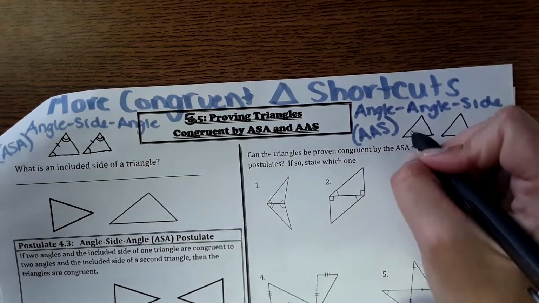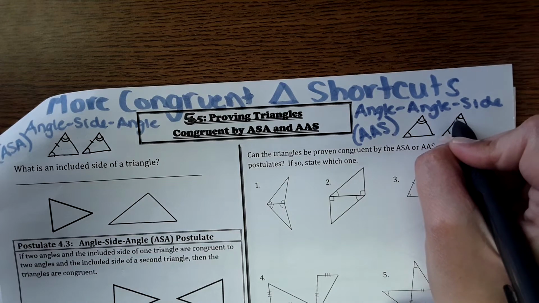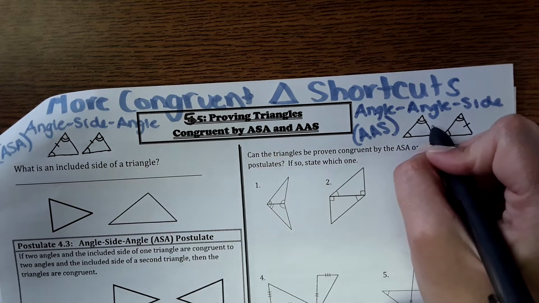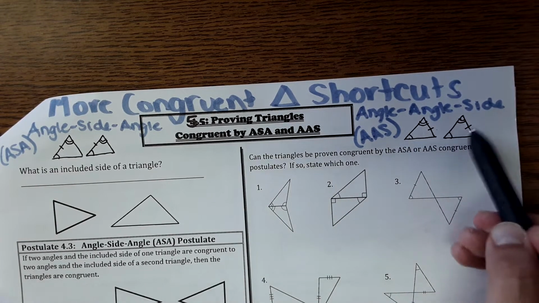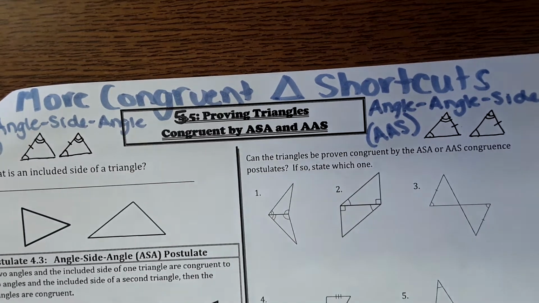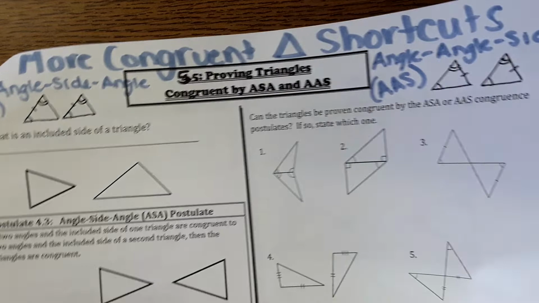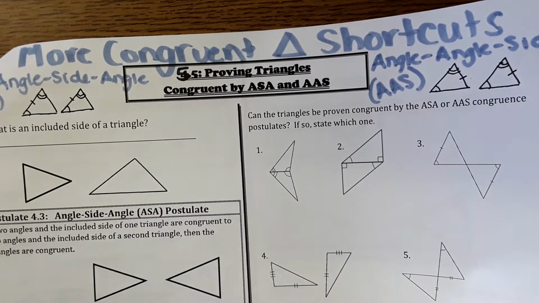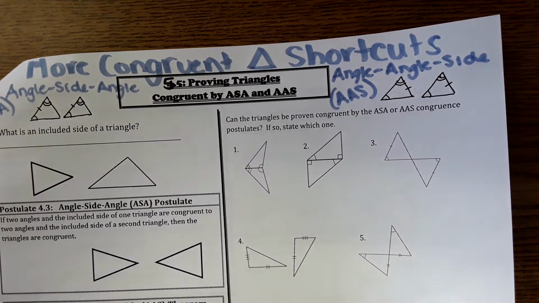So for angle, angle, side, just angle equal, another angle equal, and then a side equal. So again, it would have to be in order: angle, angle, side. I realized I moved it over too fast. You got it written down?